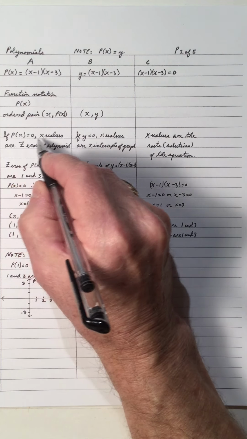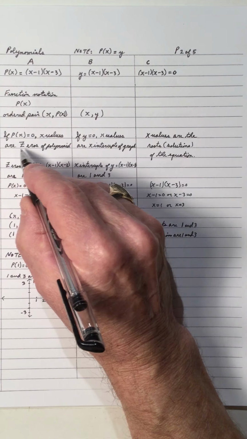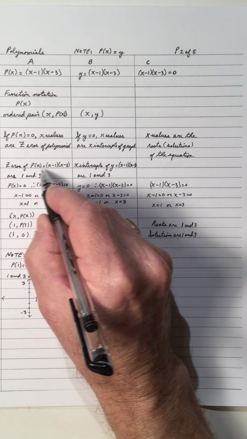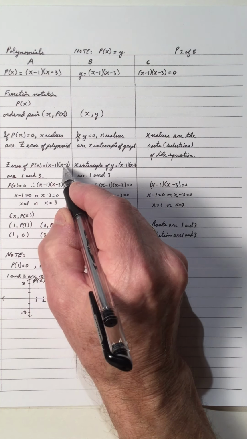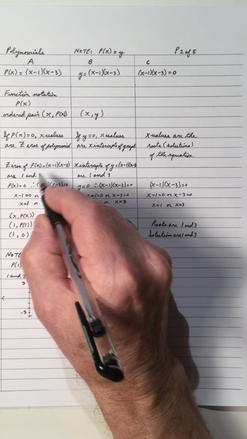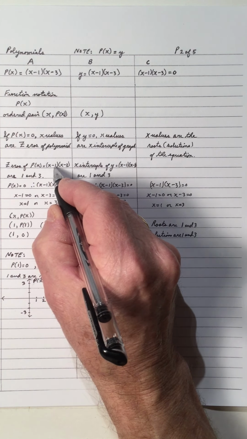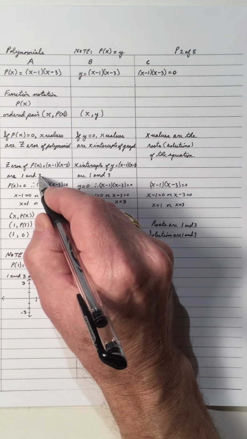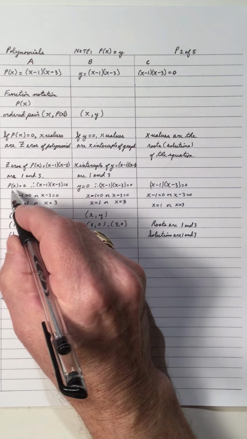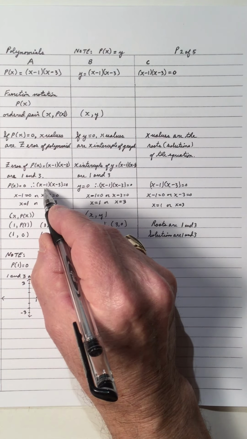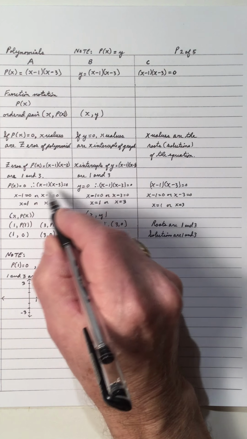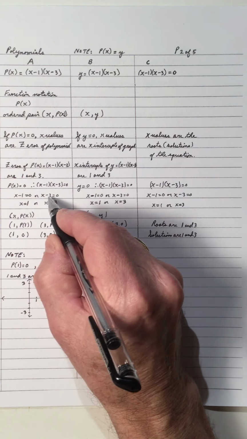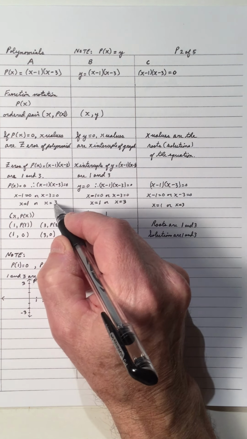If p of x equals 0, the x values are the zeros of the polynomial. The zeros of the polynomial p of x, x minus 1 times x minus 3, are 1 and 3. You let x minus 1 equals 0 and you solve and get 1. You let x minus 3 equals 0 and you get 3. So p of x equals 0: x minus 1, x minus 3 equals 0. You let x minus 1 equals 0, you get x equals 1. X minus 3 equals 0, you get x equals 3.